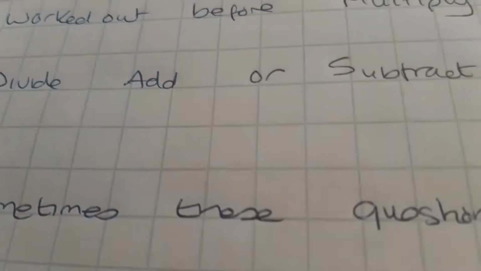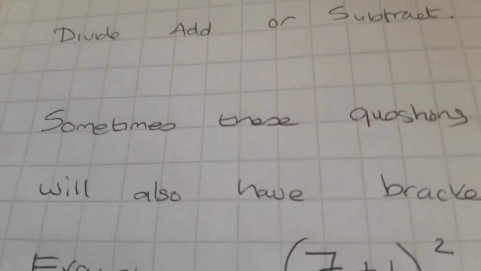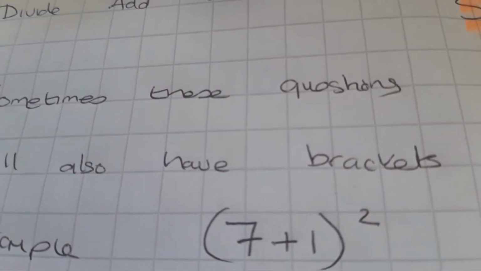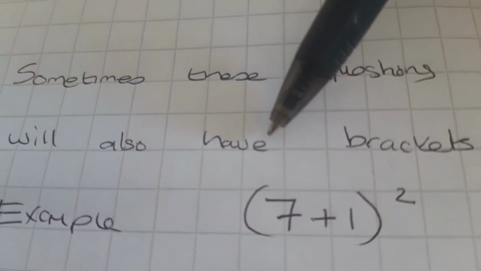Sometimes these questions will also have brackets around them. For example, you might have something that looks like this. There's a 7 plus 1 in the brackets, and there's this index outside the brackets. That might look a little bit different to what you have been dealing with.